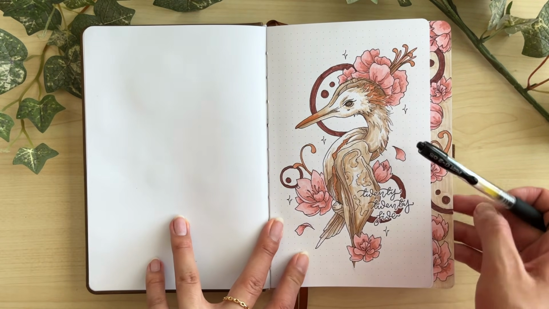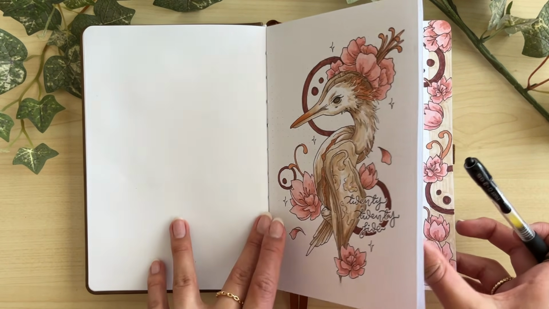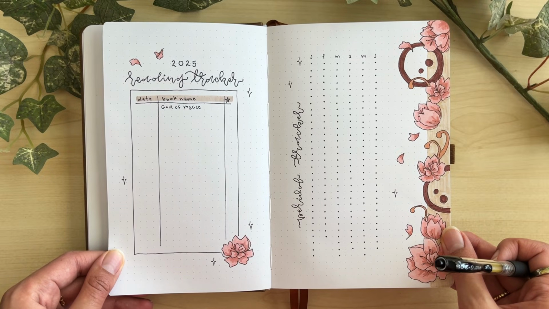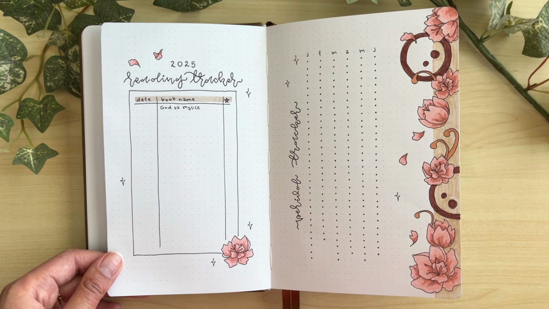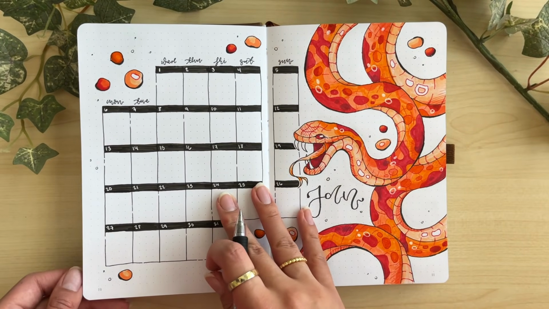As you can see, it really does match with the bird on the front and then this little art design on the last spread. If you haven't seen my opening setup that I made a video about, I will have it linked down below, as well as the setup for my January theme, which is right here.